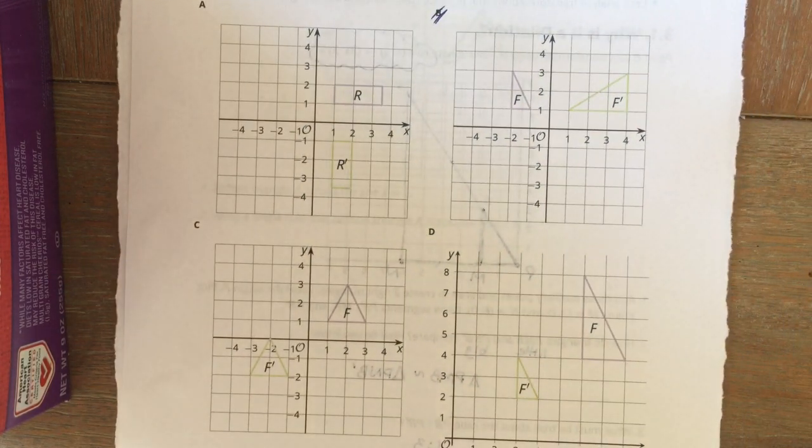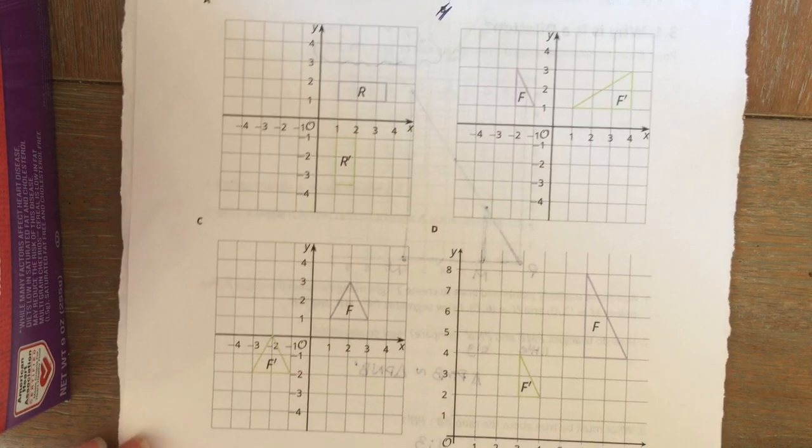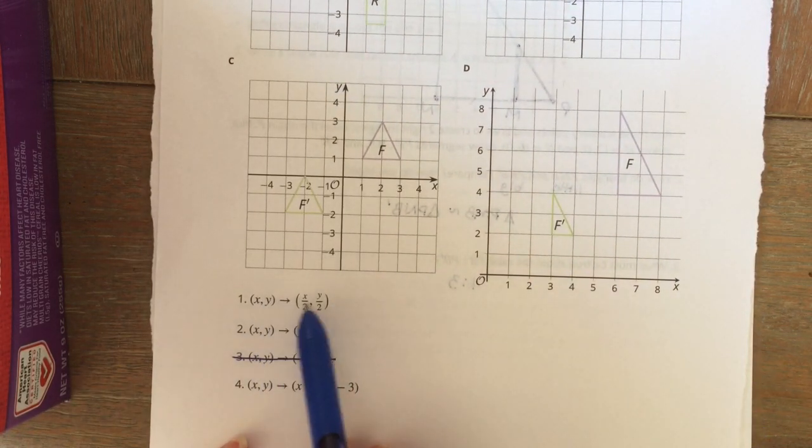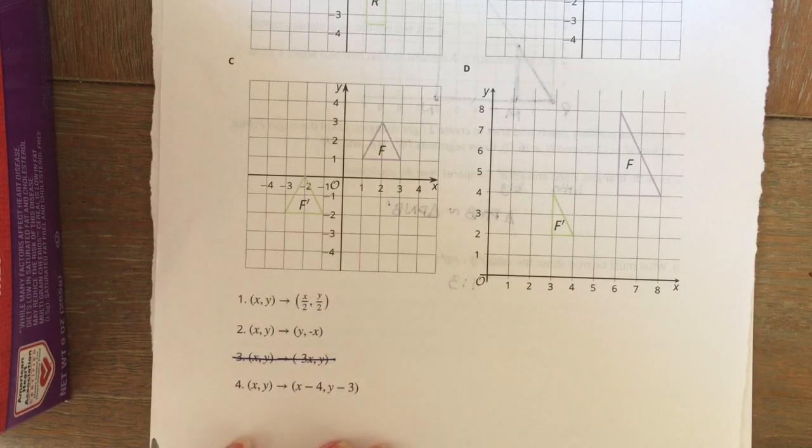So it says match each image to its rule. Then for each rule, decide whether it takes the original figure to a congruent figure, a similar figure, or neither. Explain or show your reasoning. So to begin with, as I'm looking at my rules, I realize this transformation is a dilation. This is really dividing each coordinate by 2. I could think about that as multiplying by the reciprocal, so multiplying each by a half. In this first one, my image should be half as big as the original.